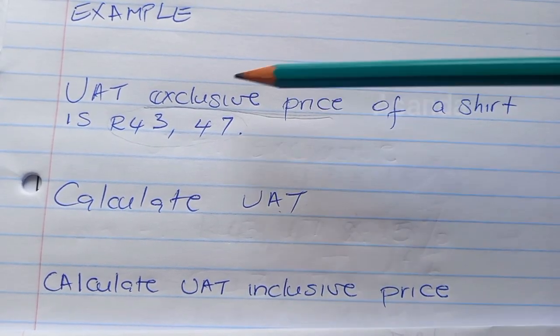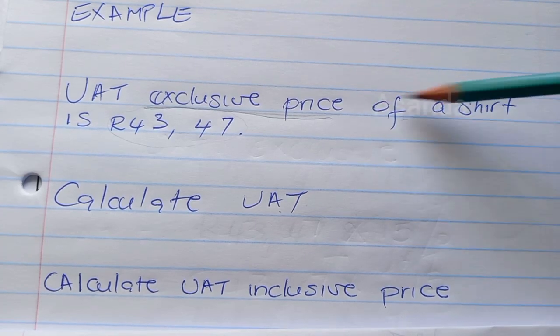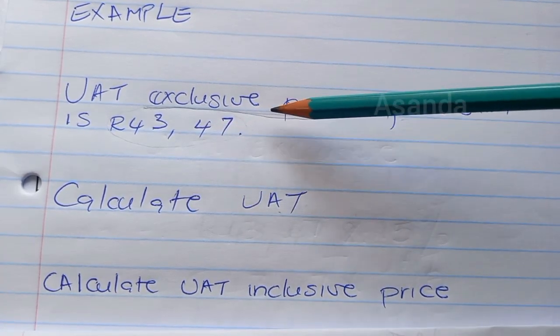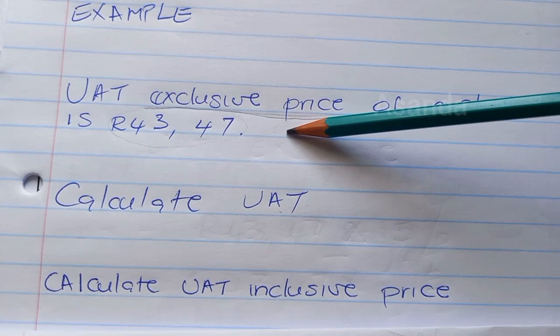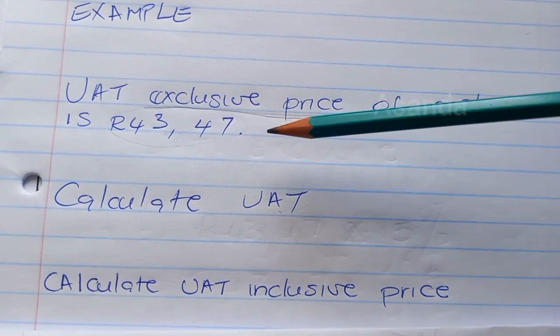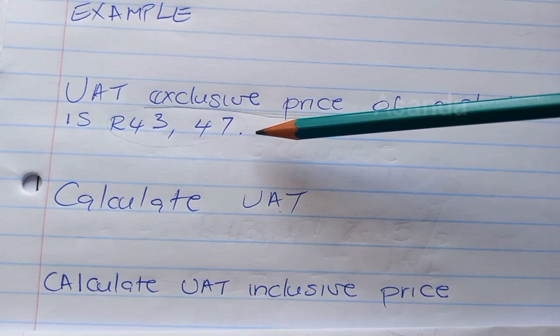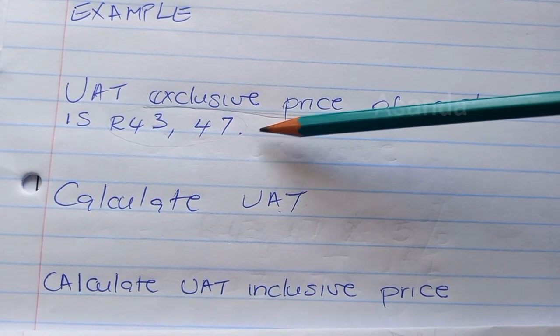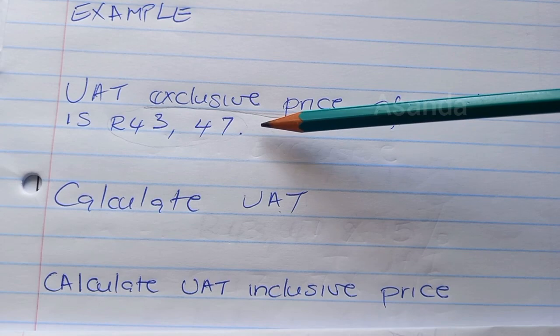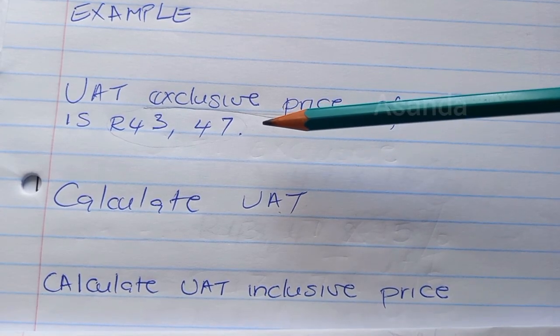Right there, it says exclusive price of 43 rand. It does not include VAT. That's very important to note as we move forward, that you will be told whether the amount includes VAT or excludes VAT, right? So this one does not include VAT, right? So we can take this amount and use it to calculate VAT.